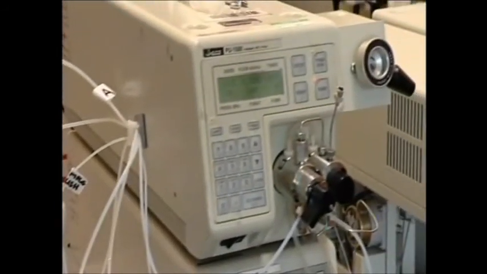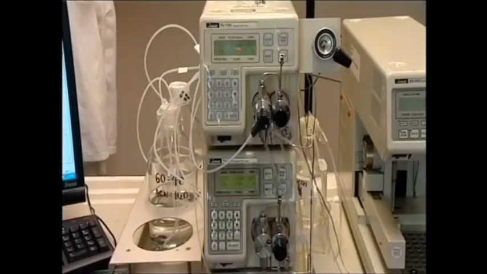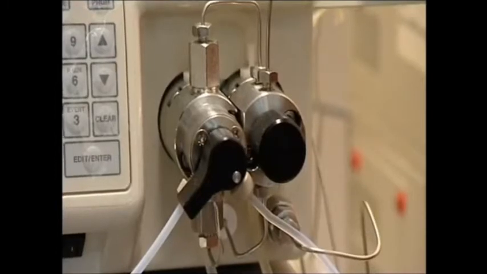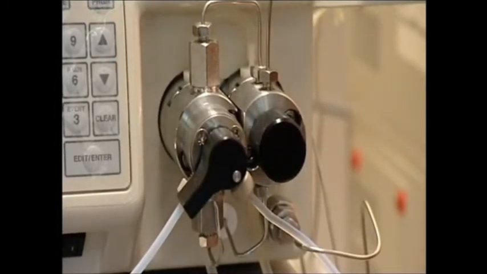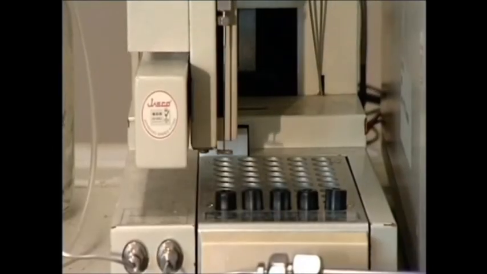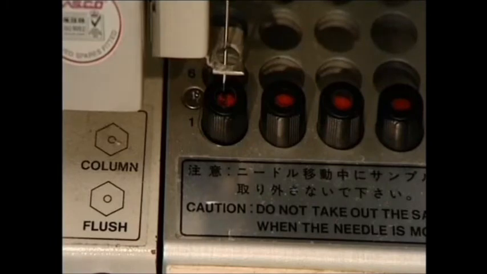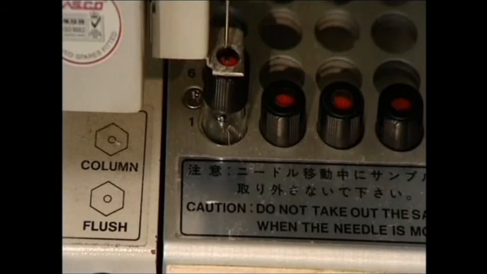These are the pumps. They produce a pressure of 15,000 kilopascals, 150 times that of the atmosphere, hence the name high-pressure liquid chromatography. If a single sample is to be run, it is injected into the solvent stream here, in the injection port, via a hypodermic syringe. Alternatively, several samples can be run in succession by loading them into this auto-sampler, which will run them in order without any human intervention.